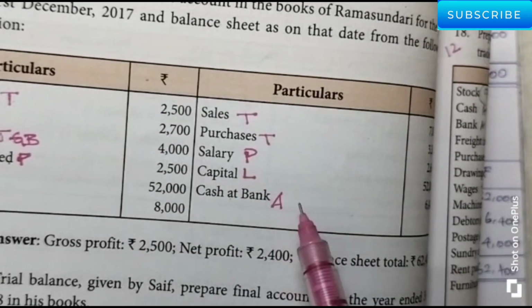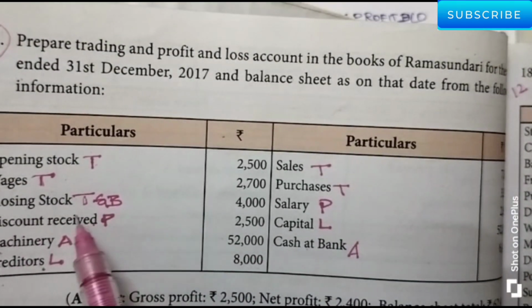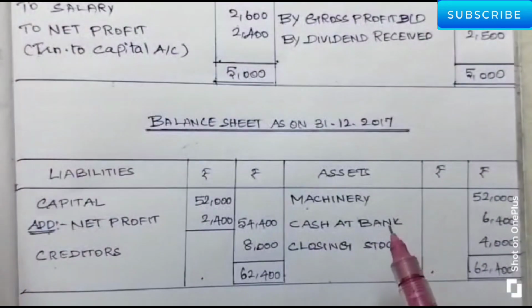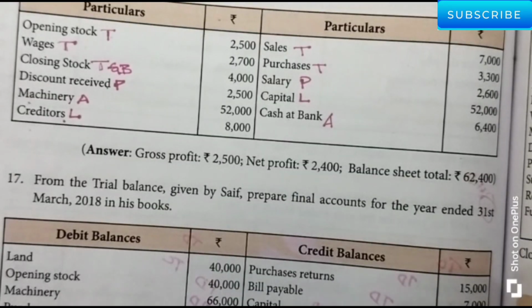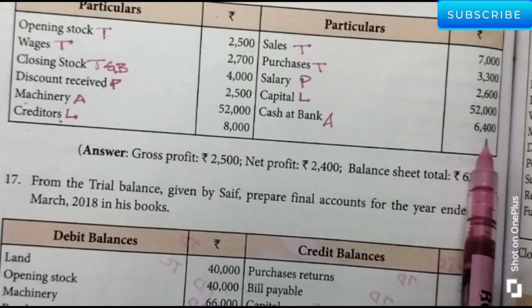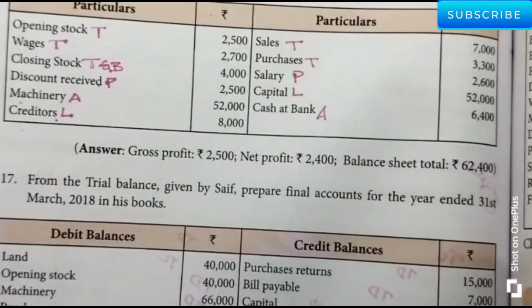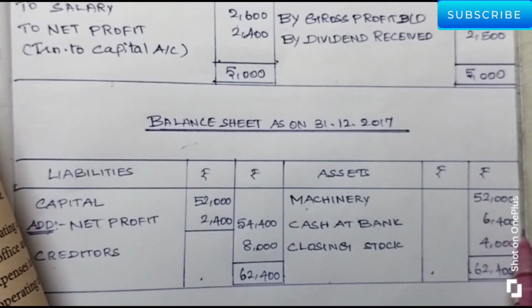Then closing stock. Closing stock goes to the balance sheet, 4,000 rupees. Listen, cash at bank rupees 6,400 is on the asset side of the balance sheet. So cash at bank 6,400 rupees is entered on the asset side.